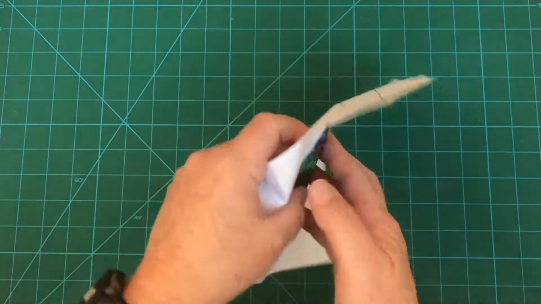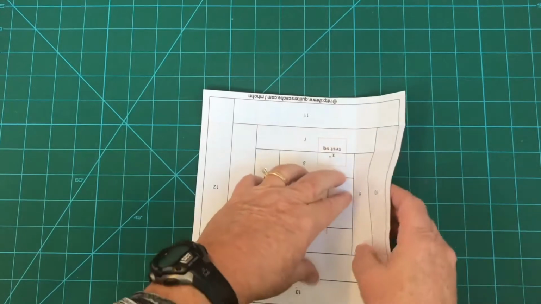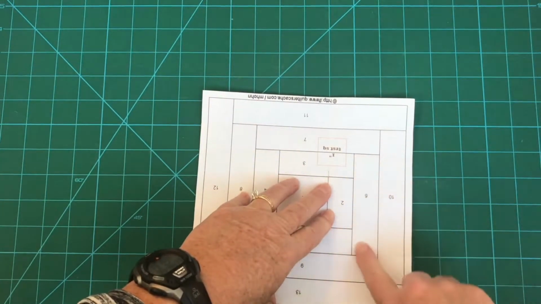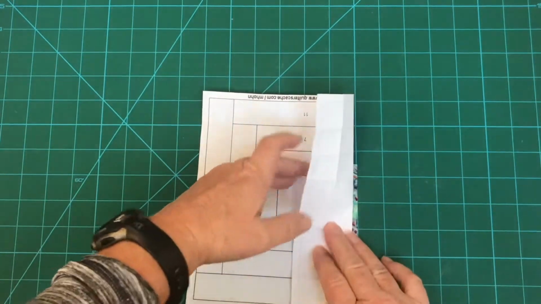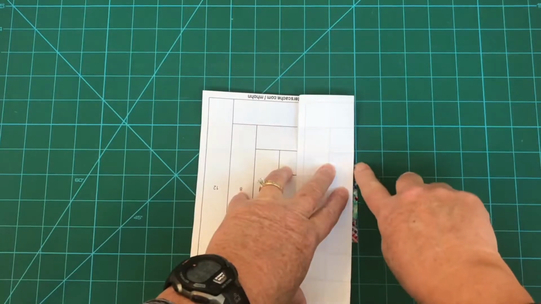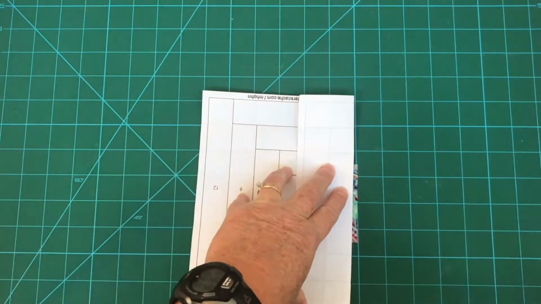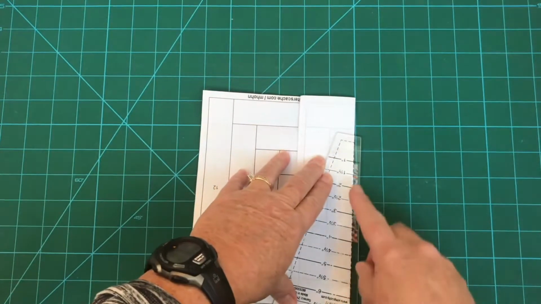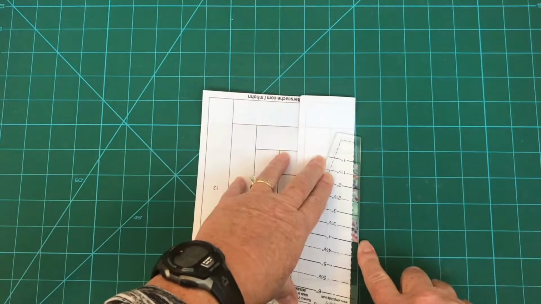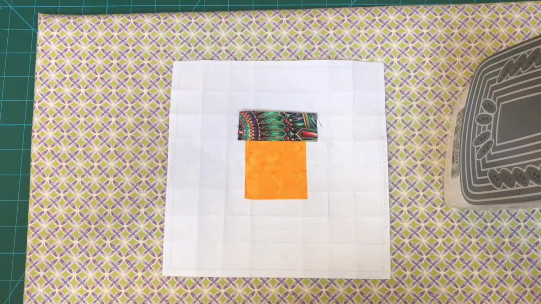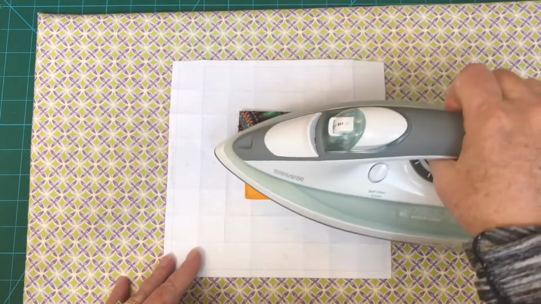Once you have it finger pressed, you can turn it over, and you're going to fold between your 2 and your 6 line. So this line here, you're going to fold on, and as you can see on mine, I don't have enough that I need to cut anything off right here. Normally you would trim right at a 1/4 inch, but this is within the 1/4 inch seam allowance, so I don't want to take off anymore. I'll press this on my ironing surface.